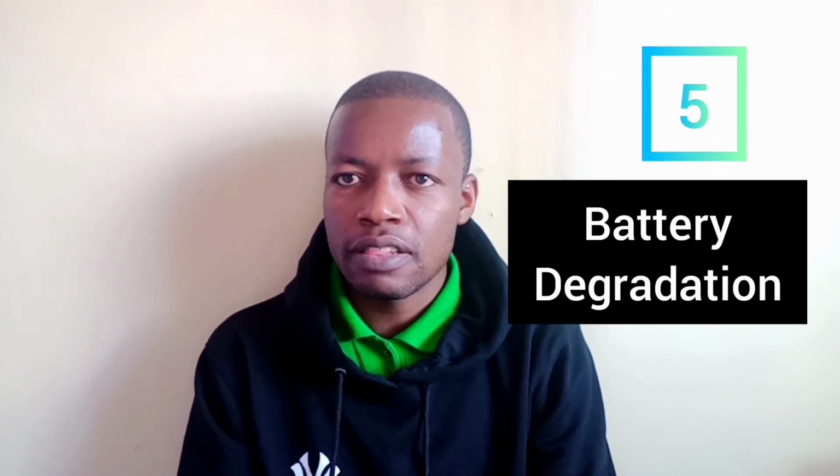Okay, so at number 5, guys, is what we call battery degradation. So what is battery degradation? This is when the battery has been used over time and the battery retires, or is probably not usable anymore. I've seen this happen many times, and many people call me to ask how they can fix this, because somebody has used a battery for 15 years, or 12 years, and then the battery is not delivering as it was before.